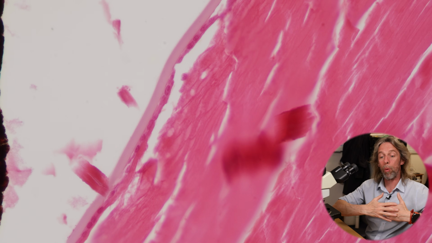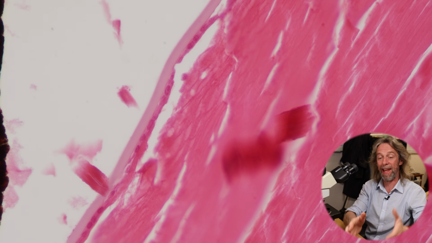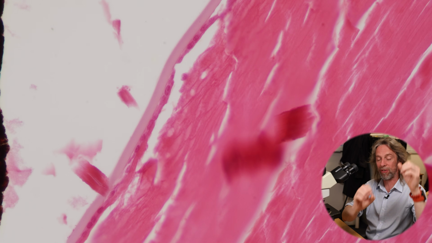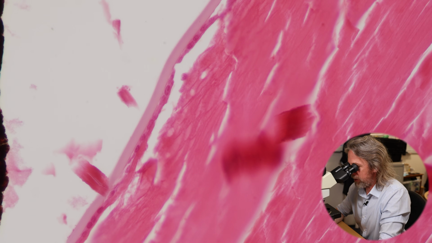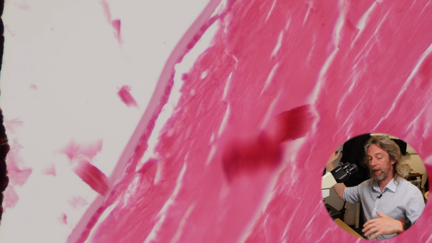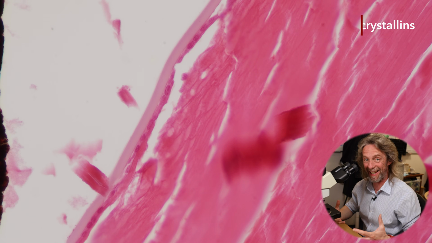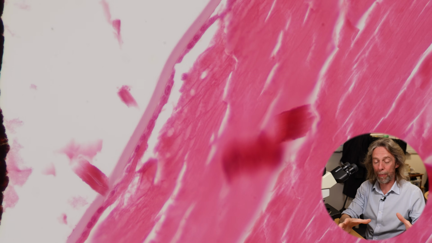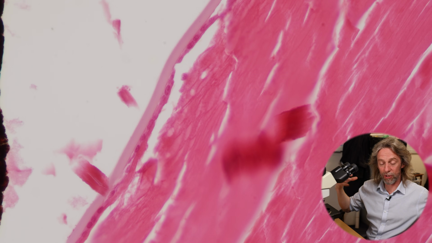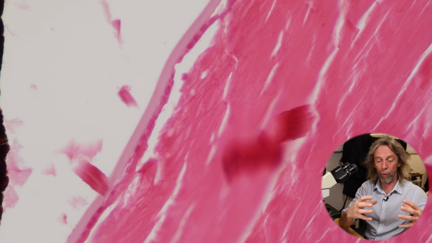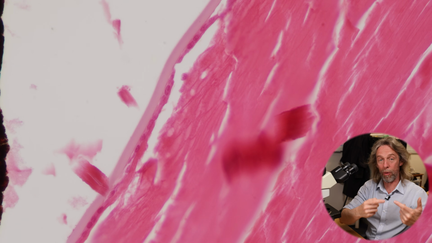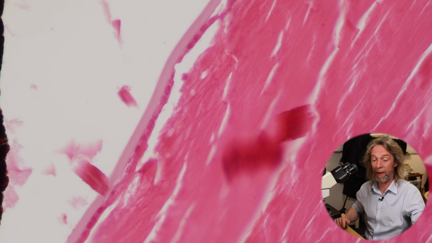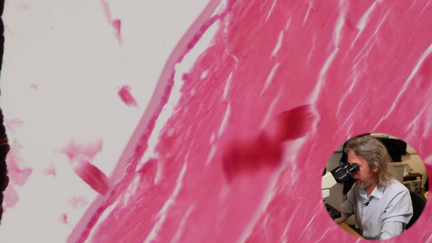Those cells will become the cells inside the lens because, yes, inside the lens, those are cells. And those cells, they've lost their nuclei, they've lost their organelles, and they've been filled with crystallins. Proteins specially adapted to change the refractive power of the lens to focus light on the retina. So normally, of course, this is all completely clear. This has just been stained so that we can see it.